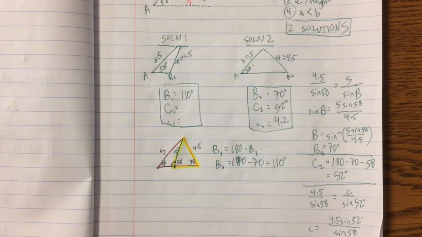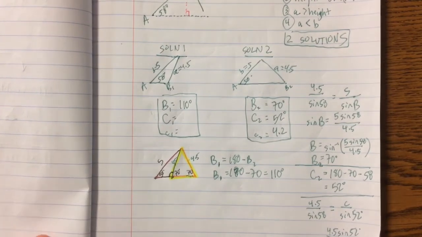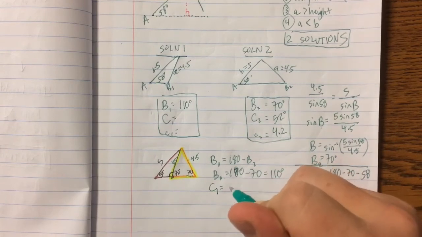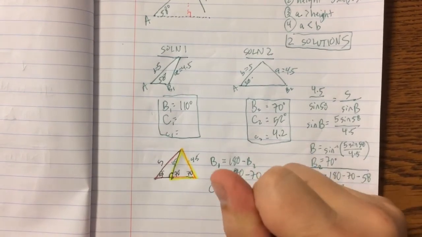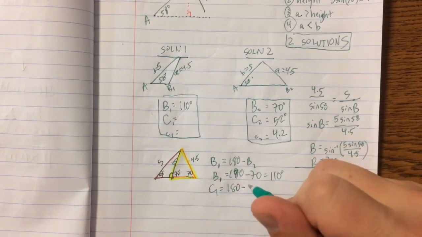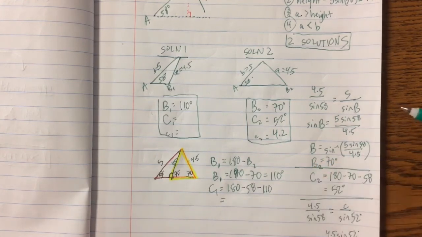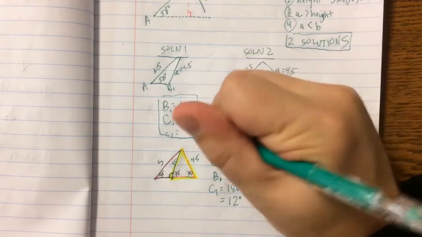Now that we know 2 of the 3 angles in that other solution, to find the third angle in that triangle, we're going to subtract from 180 again. Okay, so to find C1, we're going to do 180 minus 58 minus 110. That's going to be pretty small, and we should expect it to be pretty small. Look at that little angle measure there. I believe that's 12. So 12 degrees.